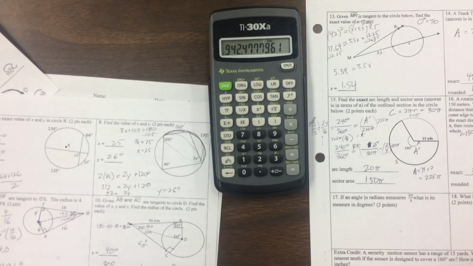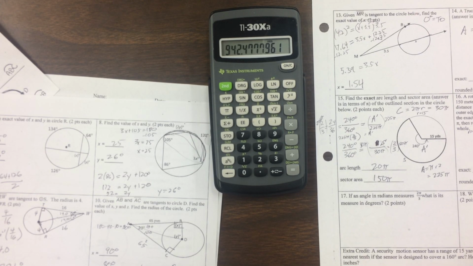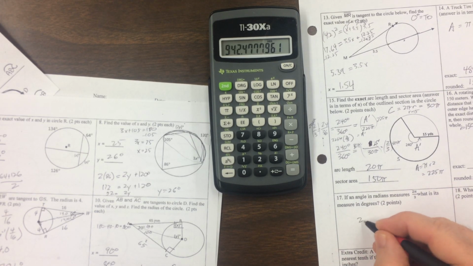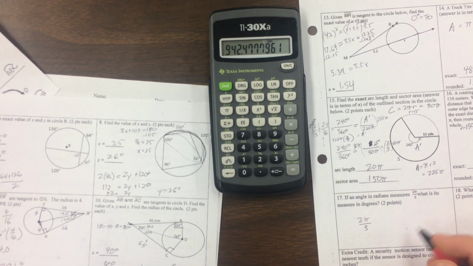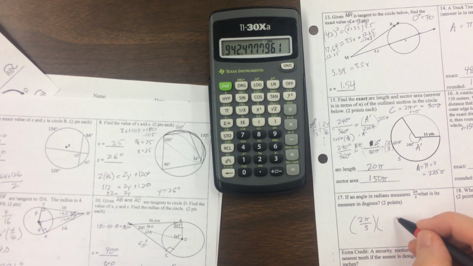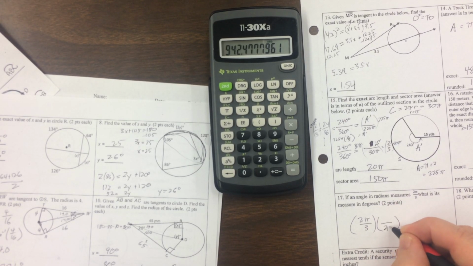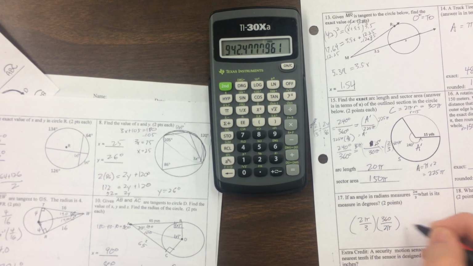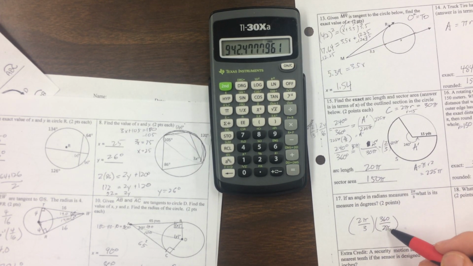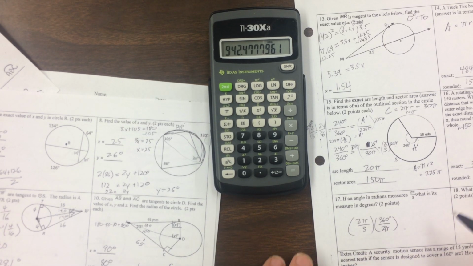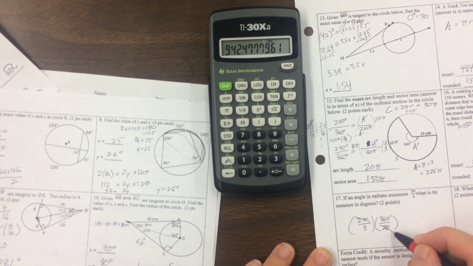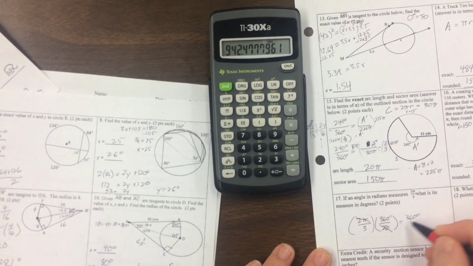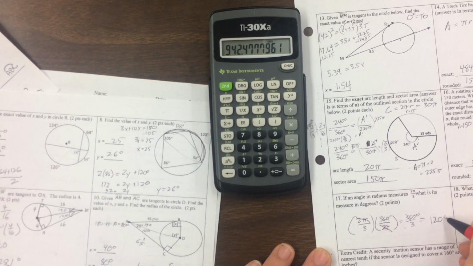Last ones you're going to be doing are radian measured to degrees. So 2 pi over 3 radians times 360 divided by 2 pi. Remember, I'm trying to cancel out the radians, so that's why I divide by 2 pi, because there are 2 pi radians in a circle. I'm trying to convert to degrees, that's why that's in the numerator. So the 2 pi's cancel out. I'm left with 360 over 3, or 120 degrees.